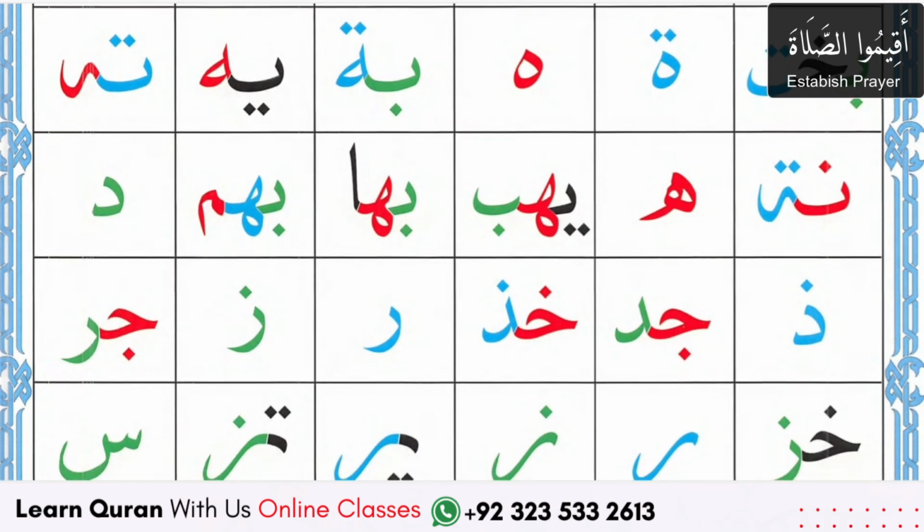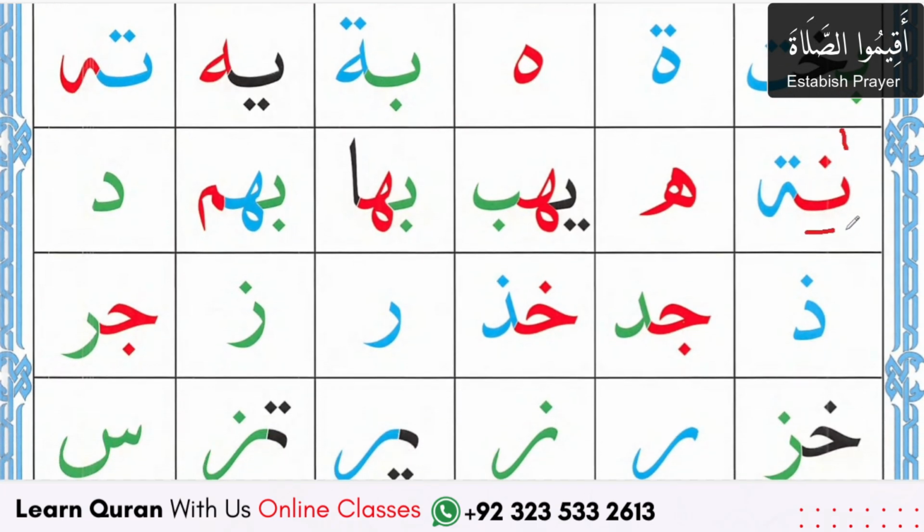So we have here Ta and Ha. In the next line, the first one has one dot on the top, that's letter Noon. And the next one here, this letter has two dots on the top. So obviously we can recognize that's letter Ta, and that's the shape of circle Ta. Sometimes circle Ta is written like that. So here we have Noon and Ta.